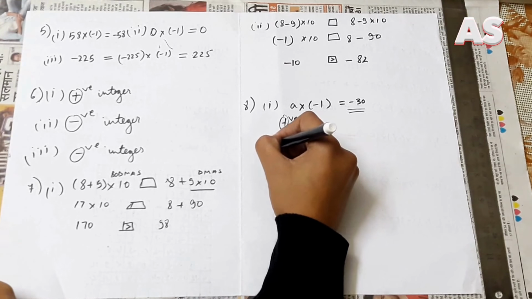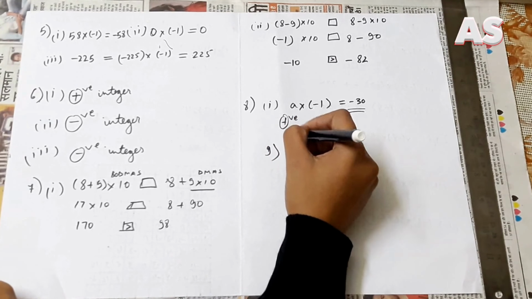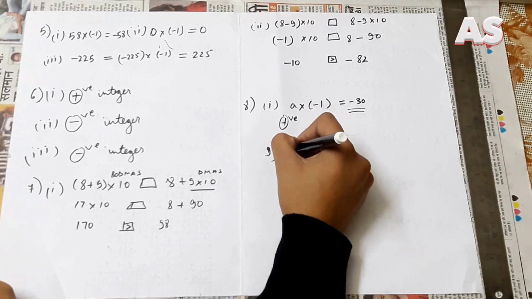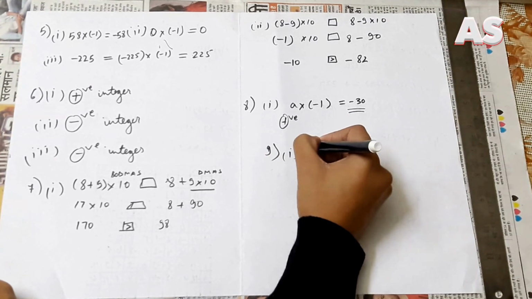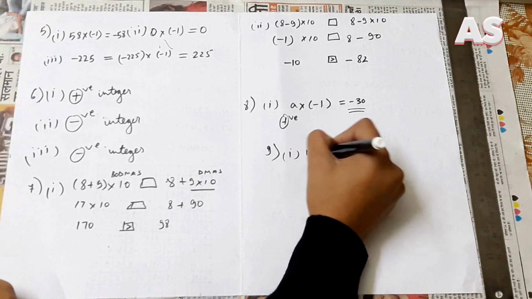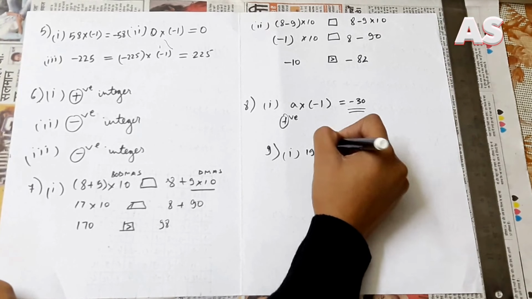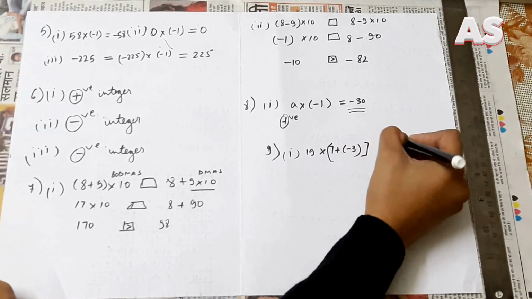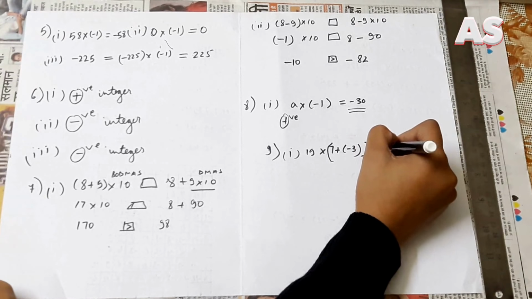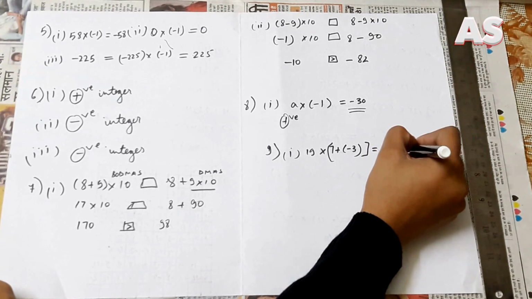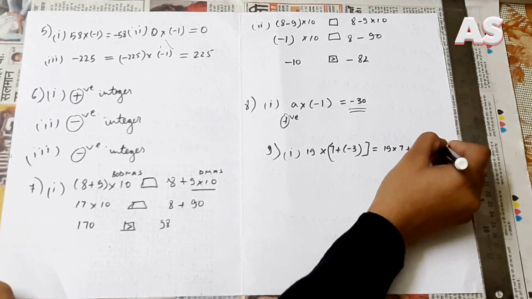Now the 9th question: verify the following. The first part says 19 into 7 plus minus 3, which is in brackets, is equal to 19 into 7 plus 19 into minus 3.